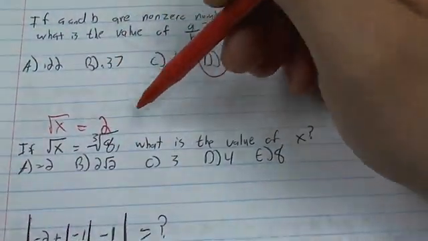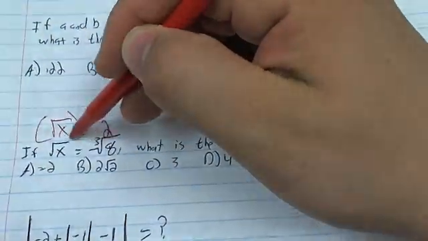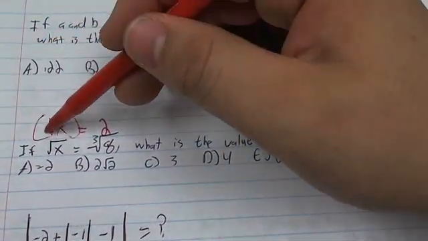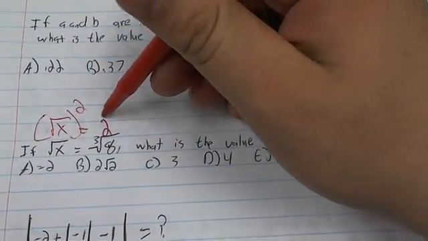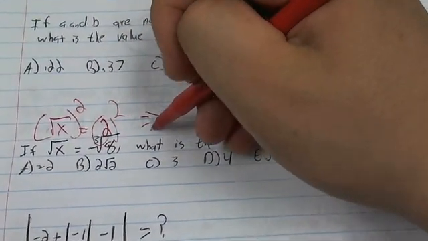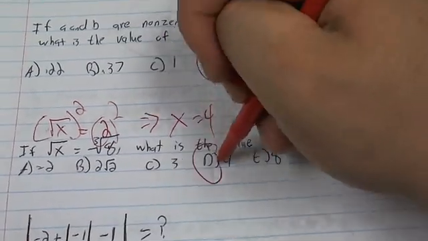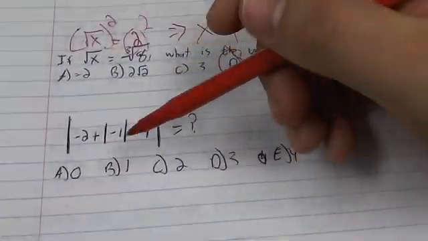So when you have square root of x equal to 2, how do you get rid of the square root? We square it. But what you do to one side, you have to do to the other side. So this turns into x is equal to 4. Answer is D. Next one.